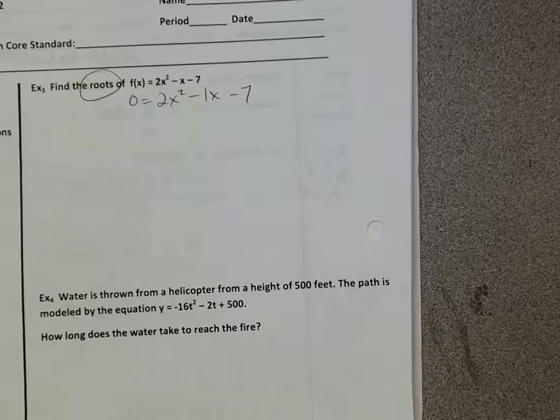Okay, let's try this. Do you need the formula? Do you want me to put the formula up on the board? Negative B plus or minus square root B squared minus 4AC all over 2A.